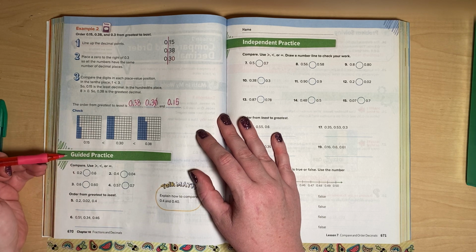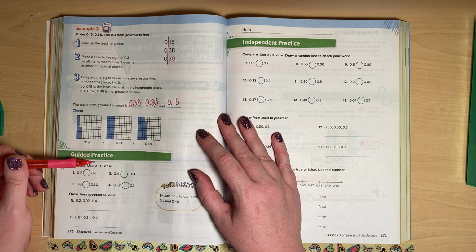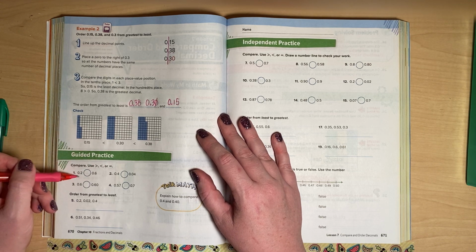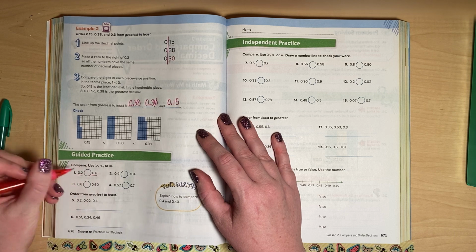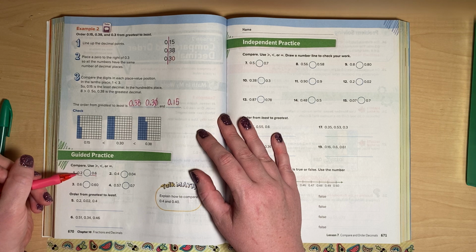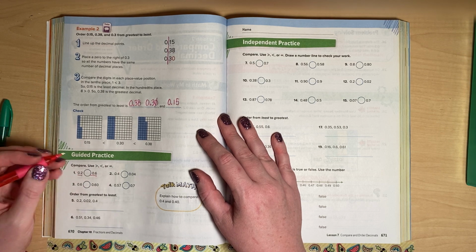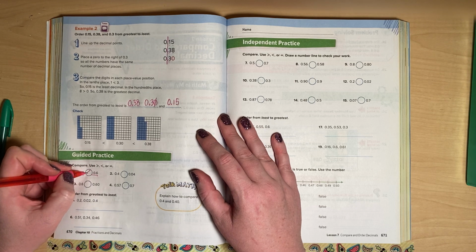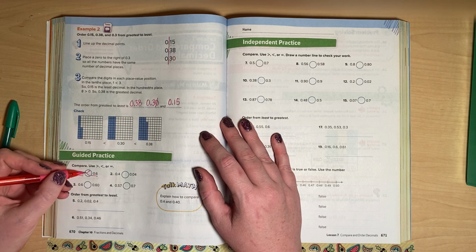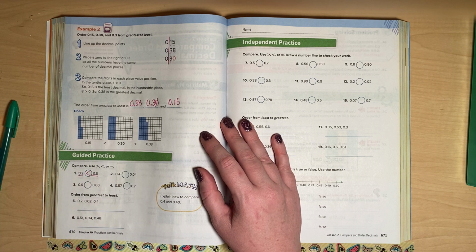Down here, starting at number 1, we're going to compare these numbers, and you're going to use greater than, less than, or equal to compare the numbers. So when I'm looking at 2/10 and 6/10, if I look at my ones place, they both have 0, so I know I'm going to have to look at the tenths place. In the tenths place, I have a 2 and a 6. Since 6 is greater than 2, I know that 2/10 is less than 6/10.